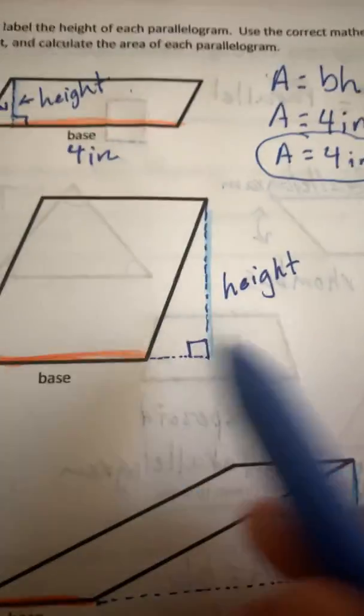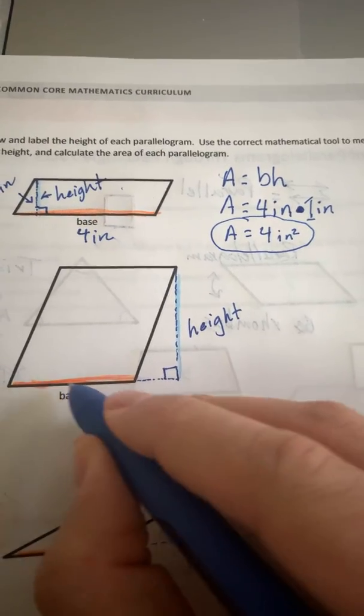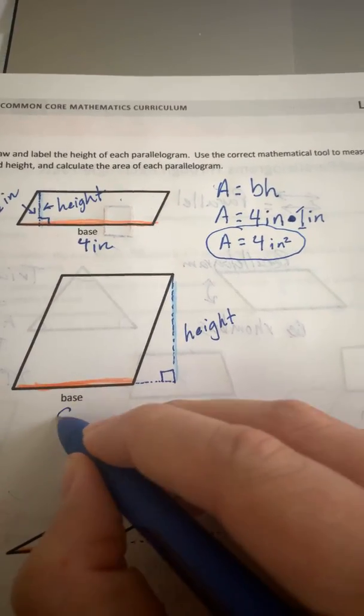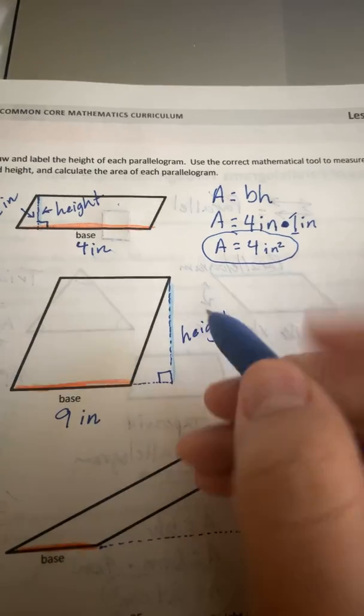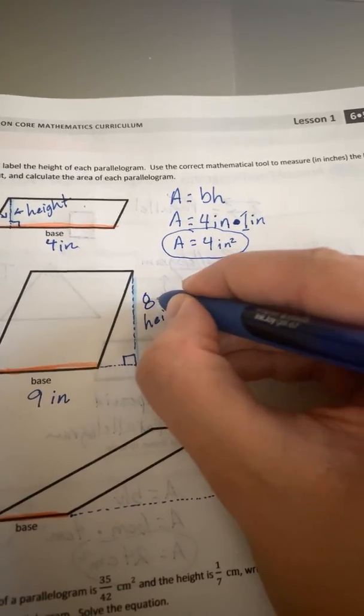All right, let's look at the next one. We have our base and our height. For this one, I'm going to take it a little step further. The base is right here. Let's say that the base is 9 inches, and the height is going to be 8 inches. That's the height.